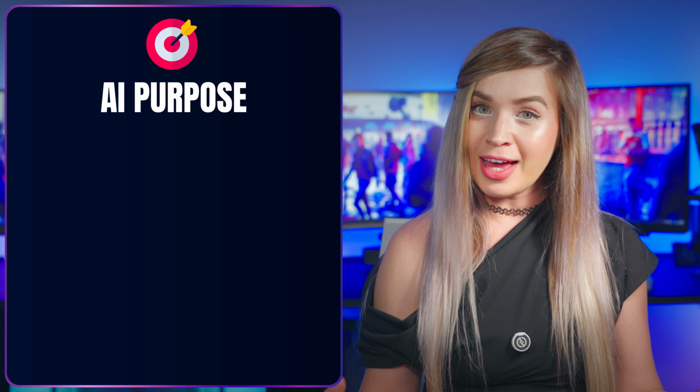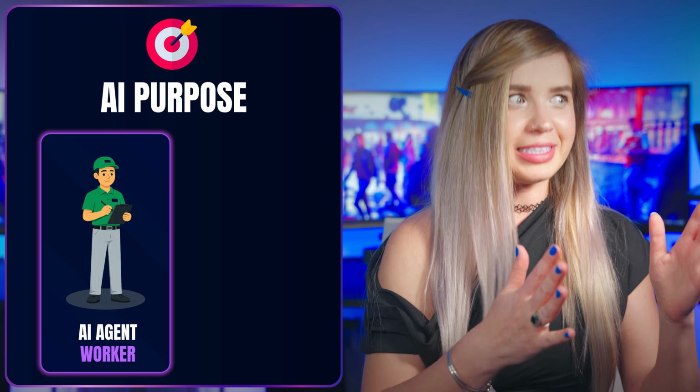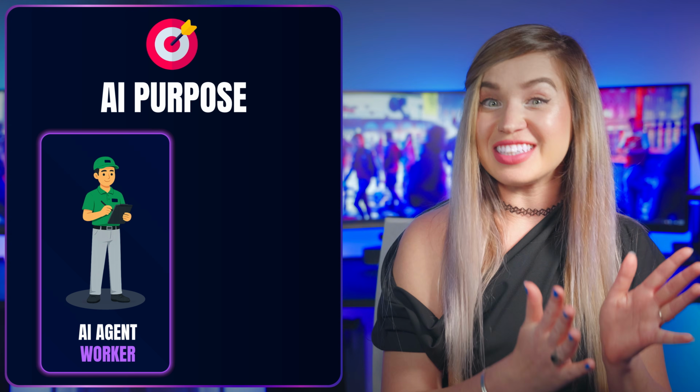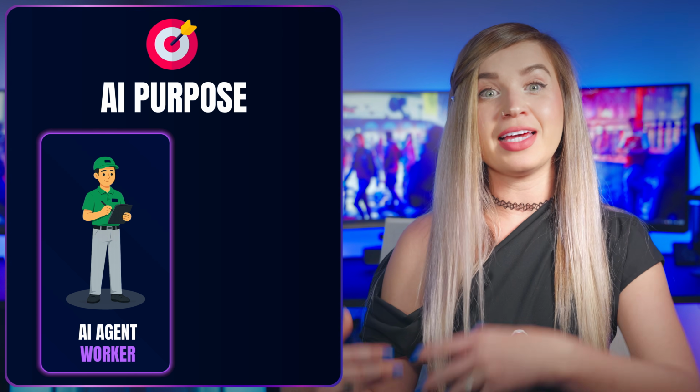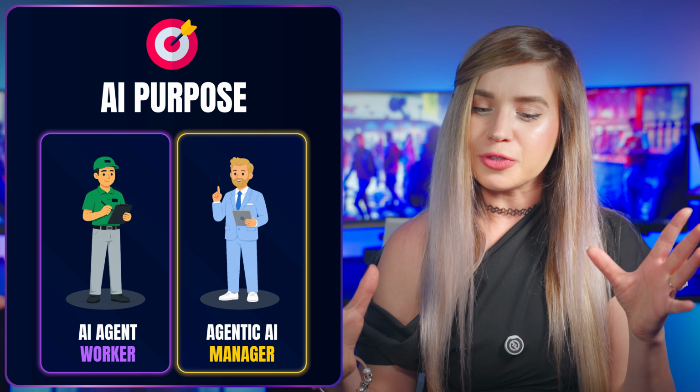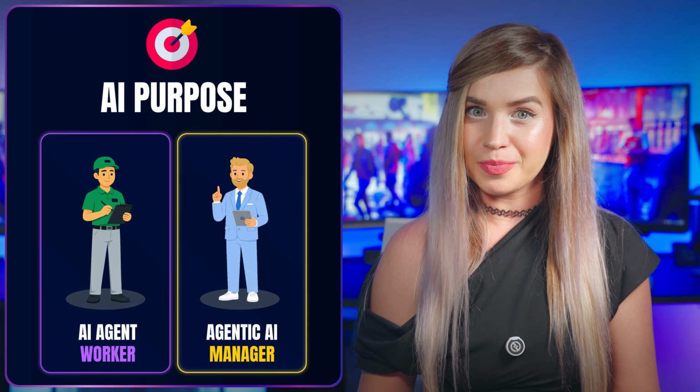Similarly, if an AI agent is an employee, he is given a task and he gets it done, then agentic AI is a manager. He is given a full-blown project and he oversees it from start to finish. He can either delegate it to different employees or he can accomplish everything on his own. So think of the agent as a worker and agentic AI as the system that organizes the work.